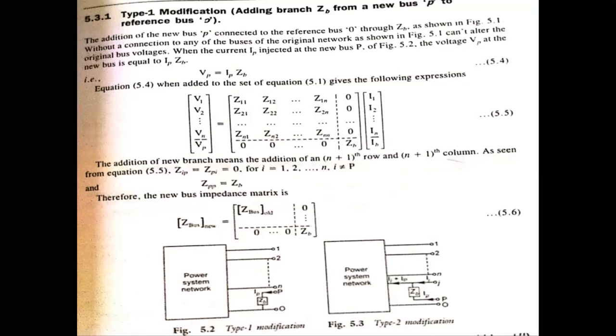Then we add the branch to the previous network. By using these type 1, type 2, type 3 and type 4 modifications, we derive the overall Z bus matrix.